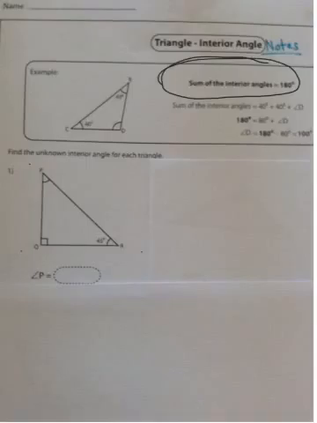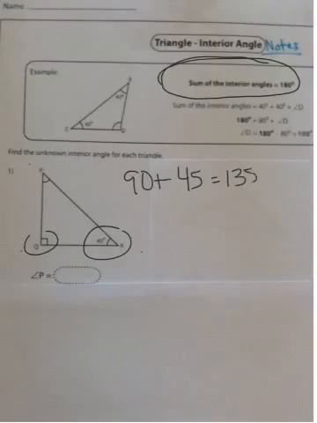So if we look, we notice that we have angle Q is equal to 90 degrees, and angle R is equal to 45. So if we add those together, that's going to give us 135. But since we want to find angle P, we're going to take 180 degrees, because all three of them should add up to 180, subtract 135, and that will give us 45. So that means angle P is 45 degrees.